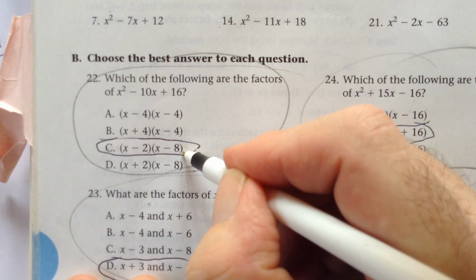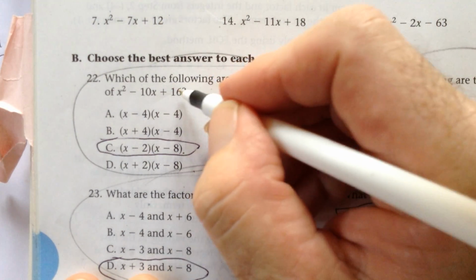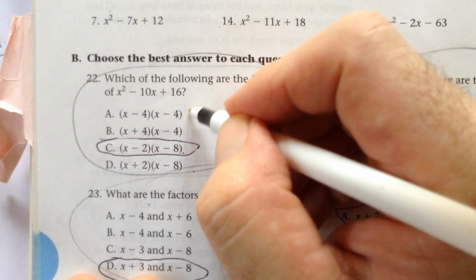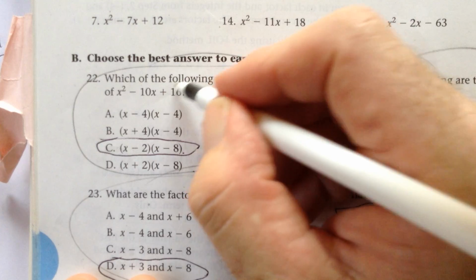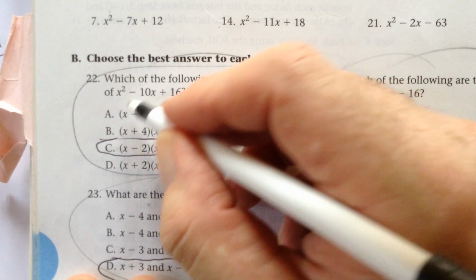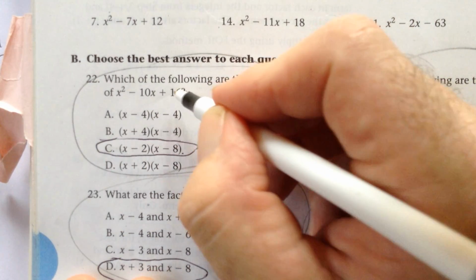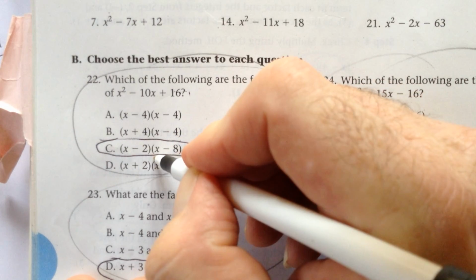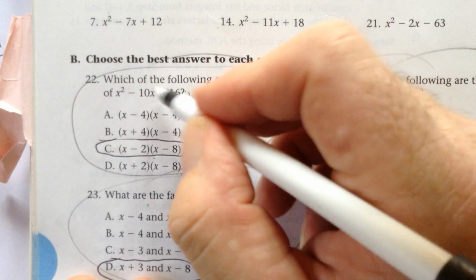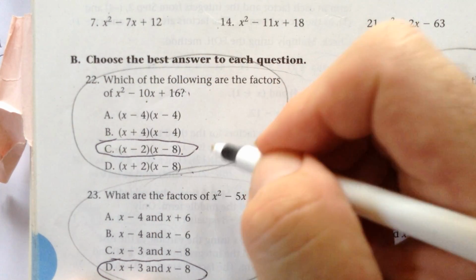Well, here C is correct. And sometimes, if you can't figure out what the numbers are going to be, go ahead and FOIL these, or do the distributive for A and see if it matches this. Then do B and see if it matches, and then do C. Sometimes you can find the one that matches the problem itself if they give you the answers.